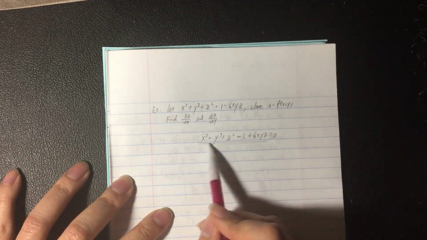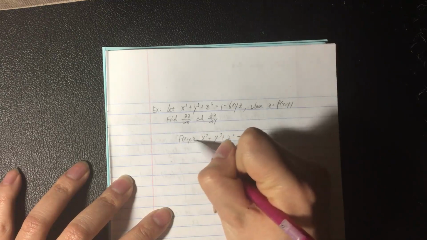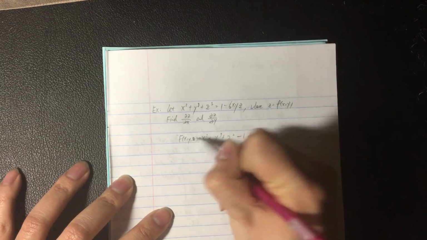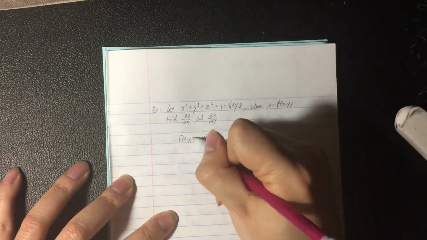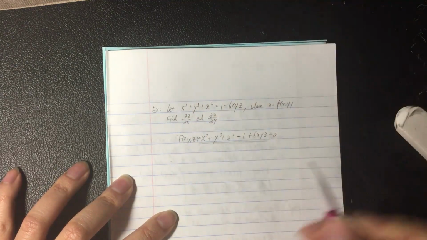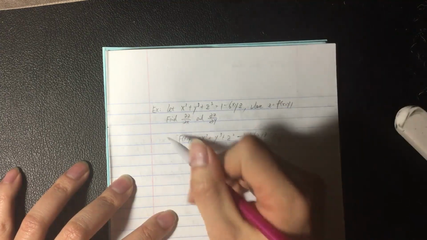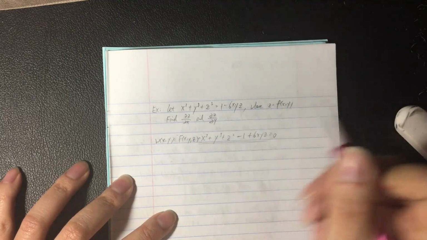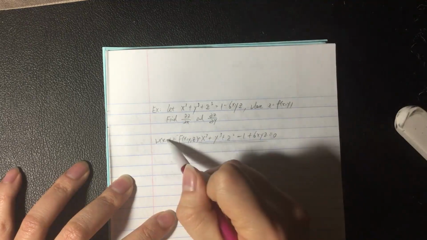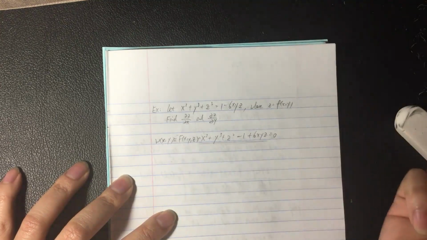I can treat this as a function of x, y, z. Since z is a function of x and y, I can treat function f as a function of x and y.